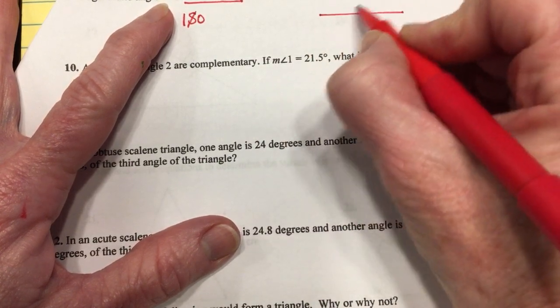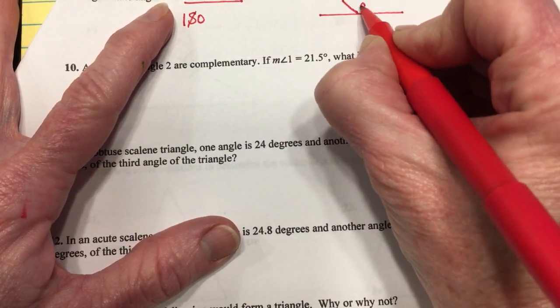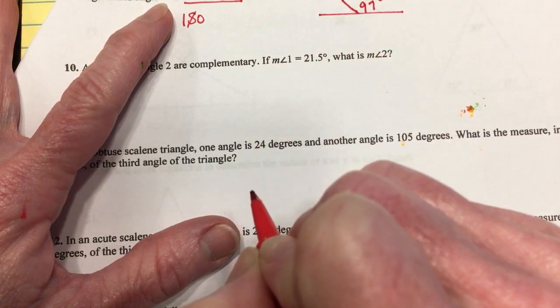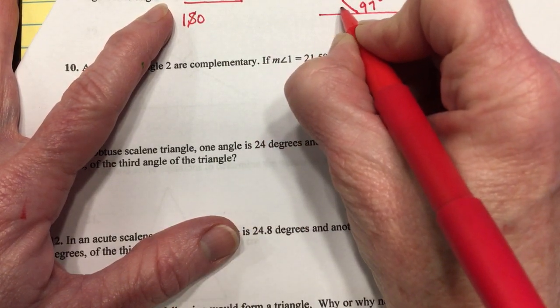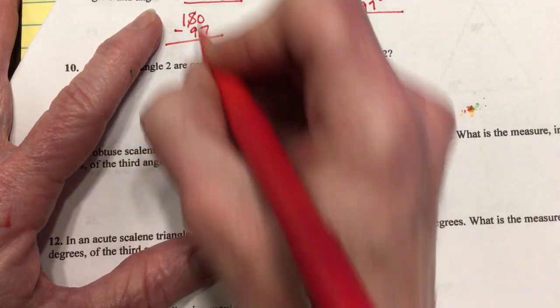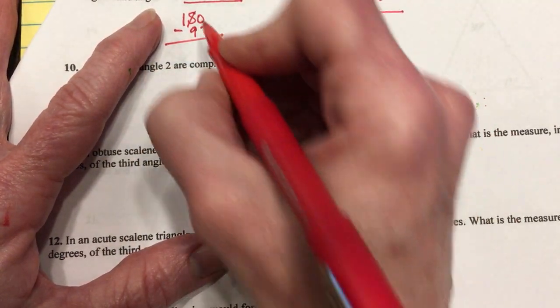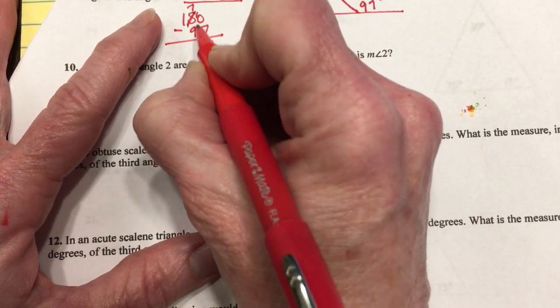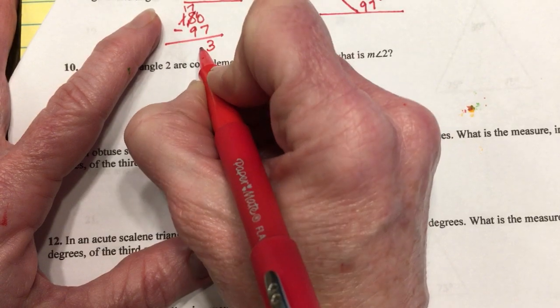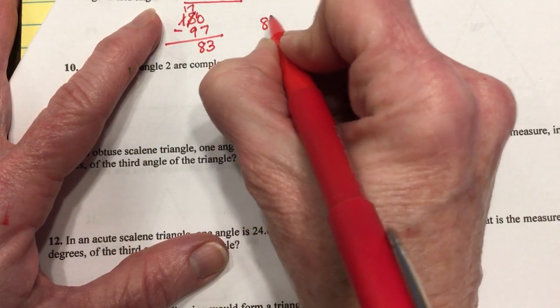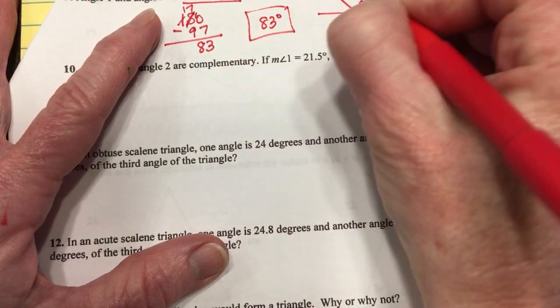If I drew a picture of what was going on here, one of these is 97 degrees and one of them's not, right? But together they make 180 degrees. So I'm trying to find this one right here. So I just need to subtract 97 from 180 degrees and figure out what is left over. So this becomes a 7. 10 minus 7 is 3. To borrow, 17 minus 9 is 8. So 83 degrees is the measure of angle 2.